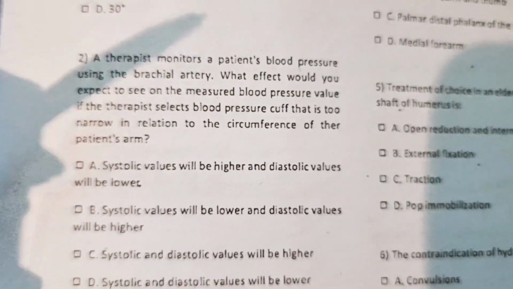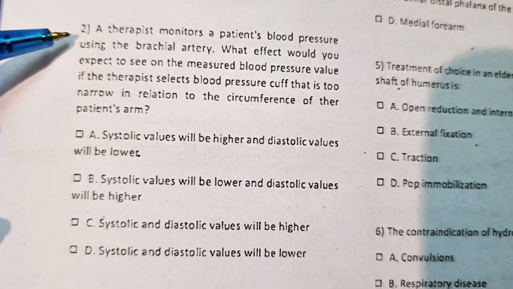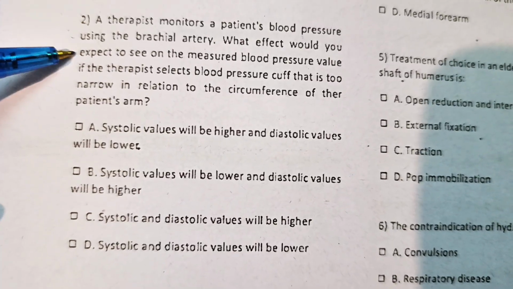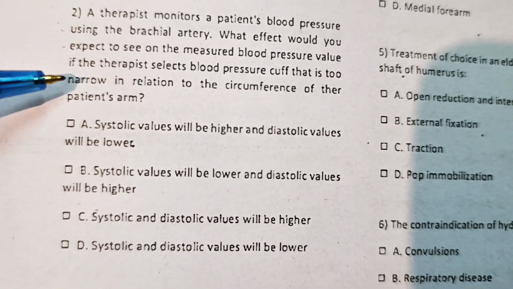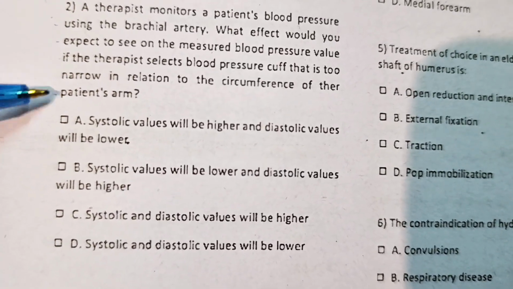So the next question is, a therapist monitors patient blood pressure using the brachial artery. What effect would you expect to see on the measured blood pressure value if the therapist selects a blood pressure cuff that is too narrow in relation to the circumference of their patient's arm?